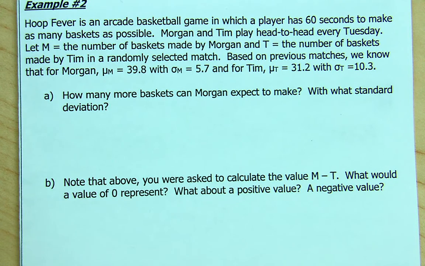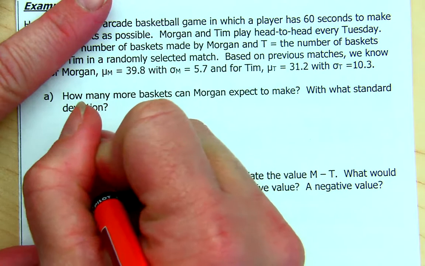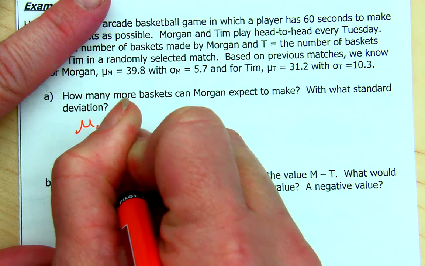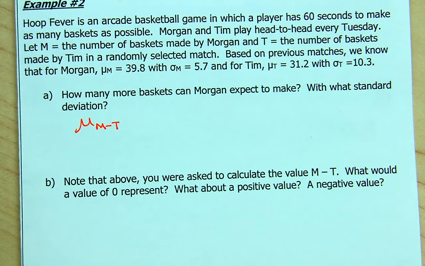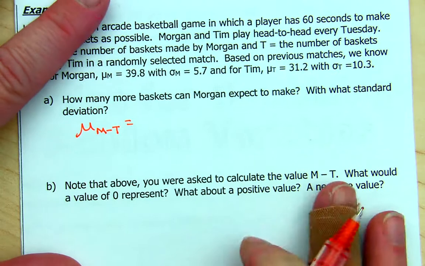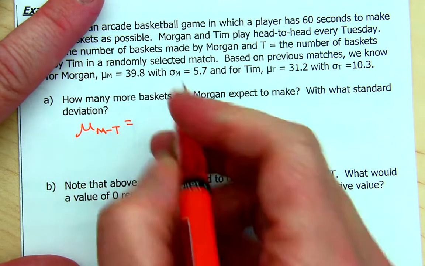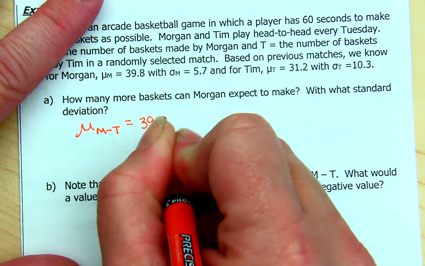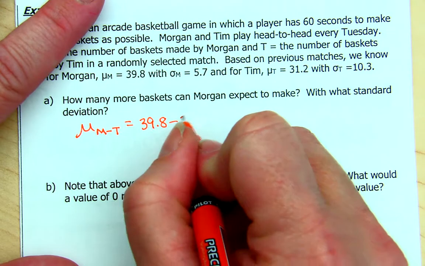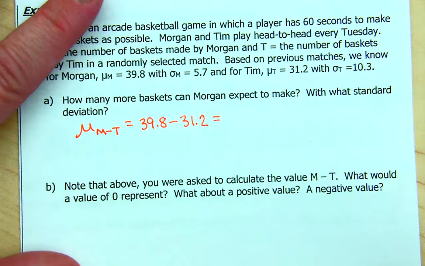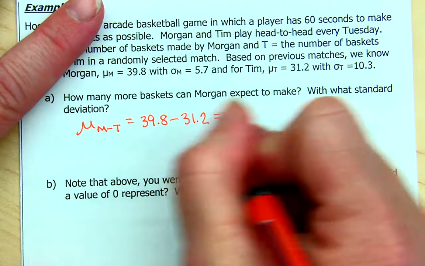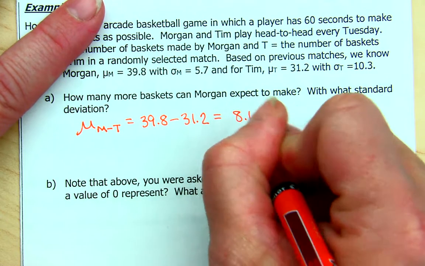So, they want to know, for this first part, how many more baskets can Morgan expect to make? So, what we're looking at is the mean for Morgan minus the mean for Tim. So we're looking at what is the difference between the two, expecting Morgan to have more. So this will be the mean for Morgan, 39.8, minus the mean for Tim, which is 31.2. Should be this 8.6 baskets.